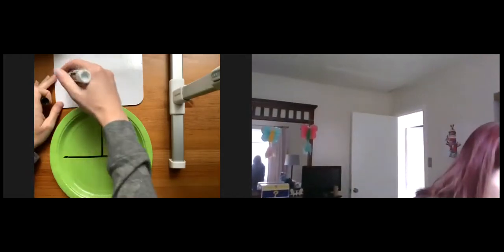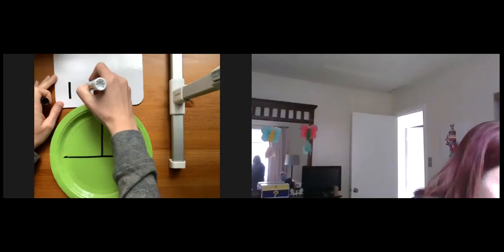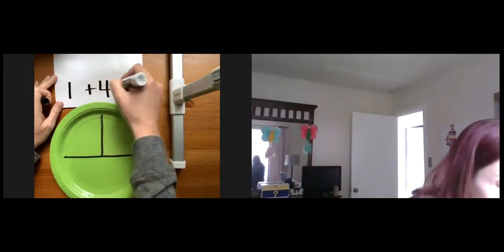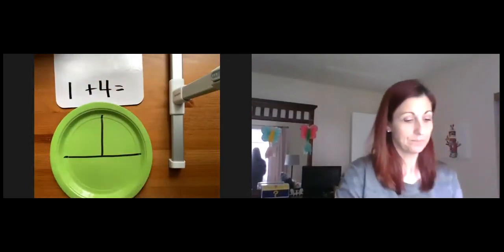All right, now I've gotten out my part-whole plate because there are going to be some cases, particularly in your activity today, where the picture is not going to be there. You're going to be left with the equation or the number sentence, and we're going to use our manipulatives on our plate to find the solution. So let's try this one. 1 plus 4 equals.